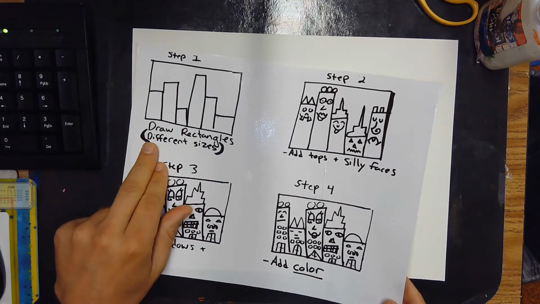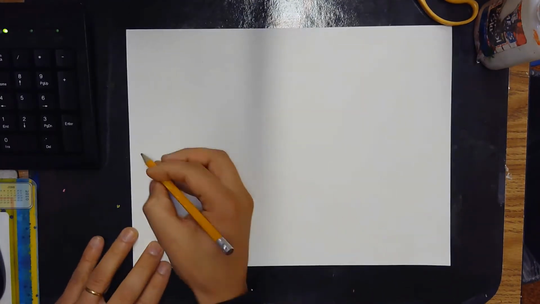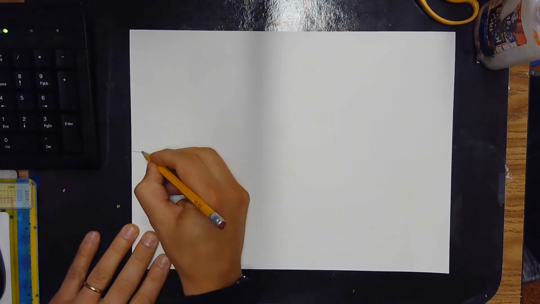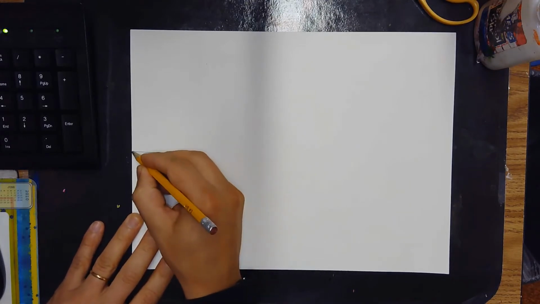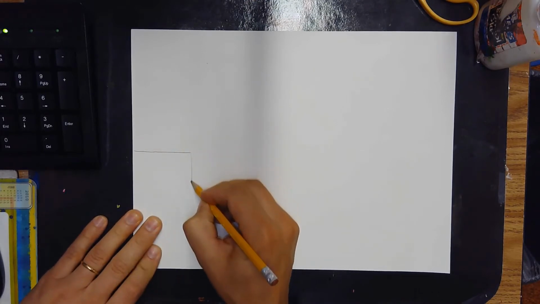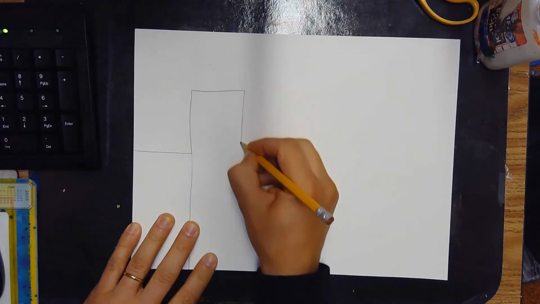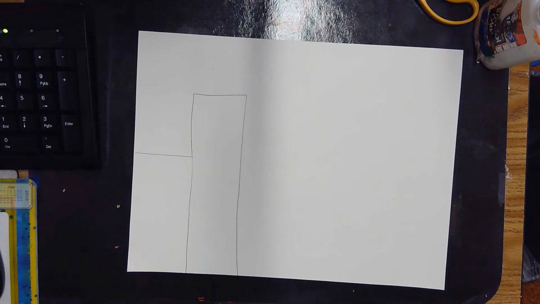So we're going to start with this first step, and it's the simplest step. It says step 1, draw rectangles different sizes. So on your paper, you're going to take a pencil, and starting on the side, you're going to draw a rectangle. Really all you need to do, because the corner of the paper already does this, is an upside down, backwards L, and you end up with a rectangle on that corner of your paper. The sides make up the side. Okay, then you do another rectangle next to that, maybe a little taller, maybe a little smaller. It is up to you.